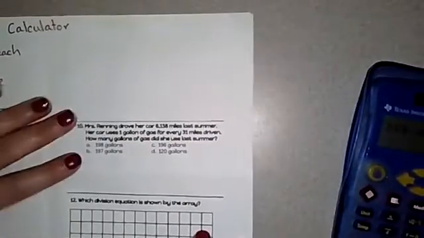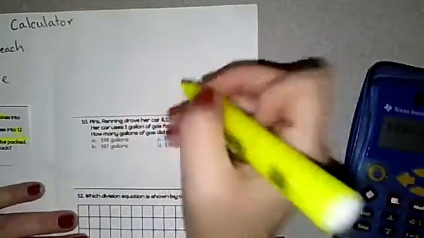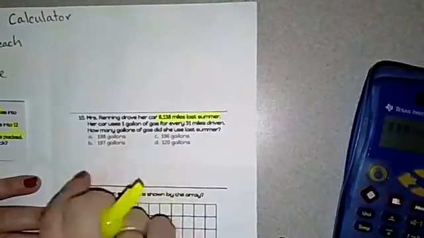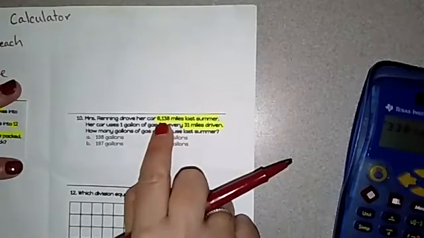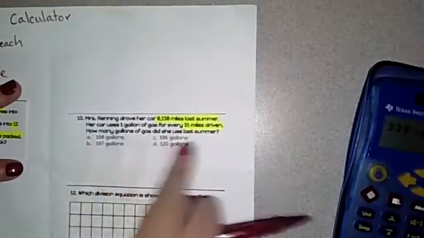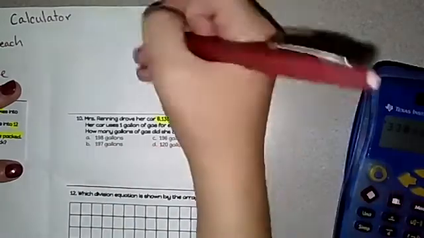All right, number 10. Mrs. Renning drove her car this many miles last summer. She used 1 gallon of gas for every 31 miles she drove. So let's see how many gallons of gas did she use. Now, as Evan said, you got a big number, a small number, and smaller answer choices. You know you're going to divide.